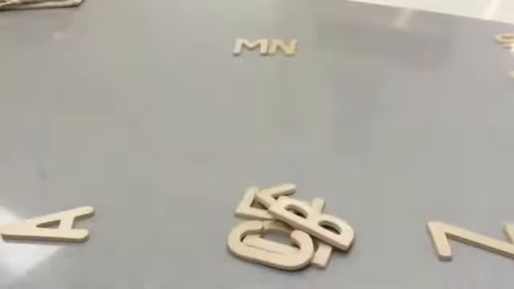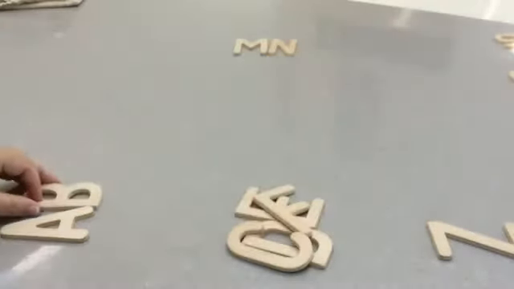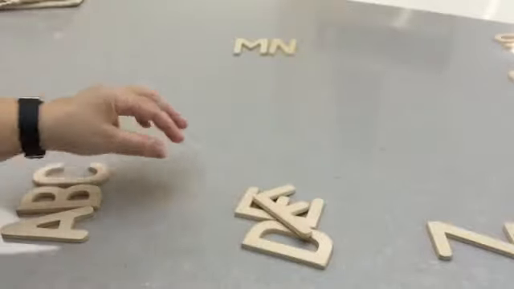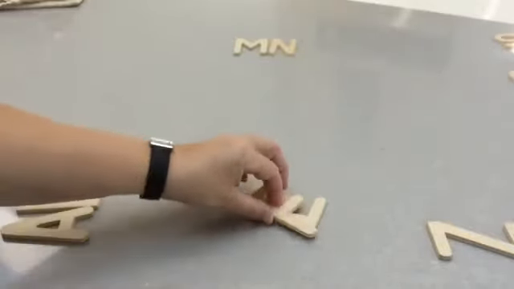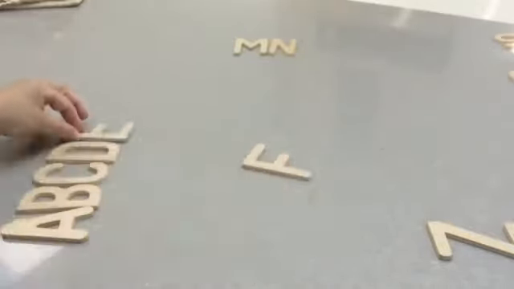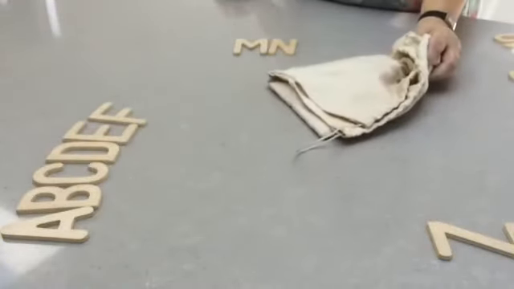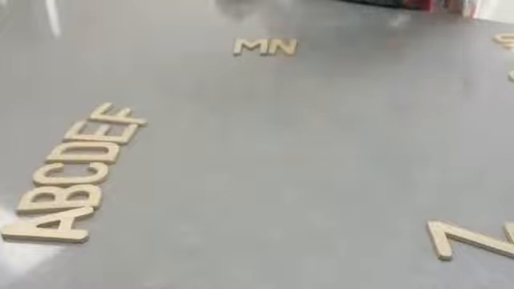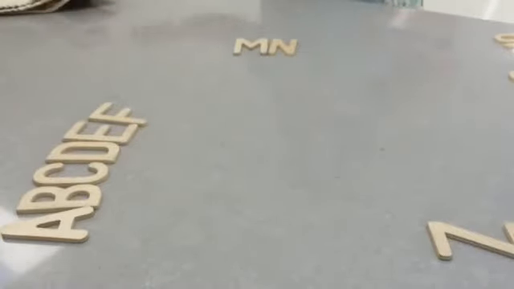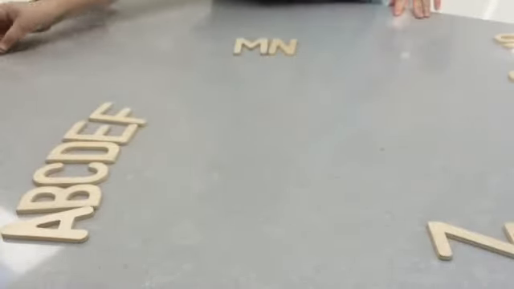Here's a pile of some of the letters, and you could look for B, and then C, and then D, and then E, and then F. So that's one thing you could do. You could do that with the whole alphabet. Another thing you could do would be to use something like a feelie bag or a tea towel. Put all the letters inside and then pick out a letter one by one.